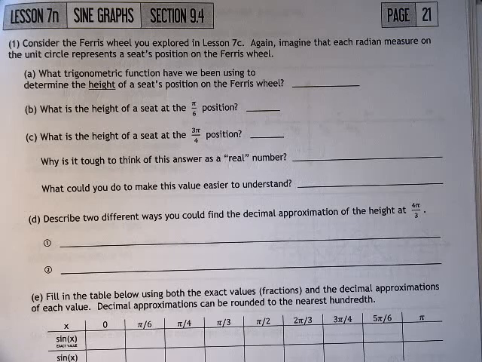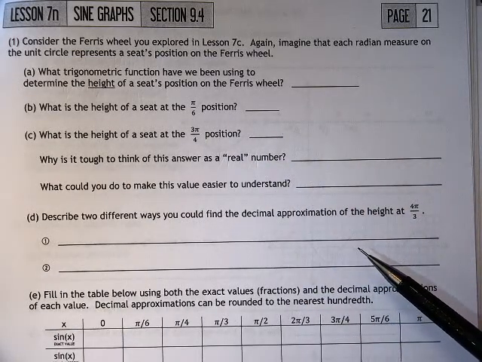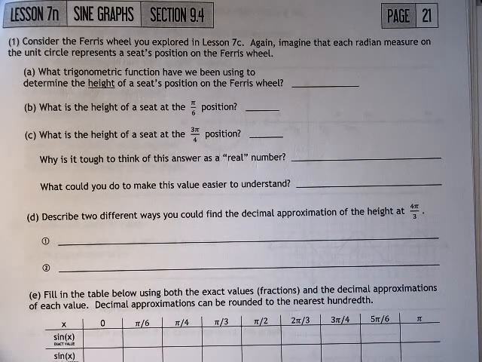This series of videos is meant to walk you through pages 21 and 22 in your packet, which is about graphing the sine function. I'll start with a quick disclaimer that much of the material on these two pages is actually meant to be self-explanatory and was meant to be done a little bit more independently, meaning that you don't really have to learn anything new per se to be able to complete the questions.